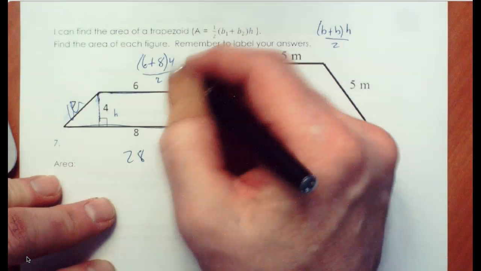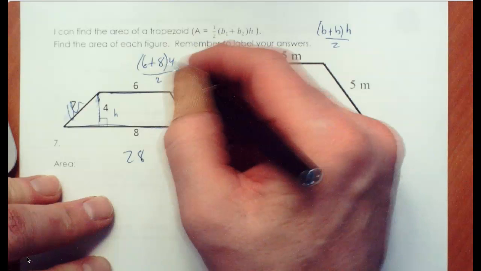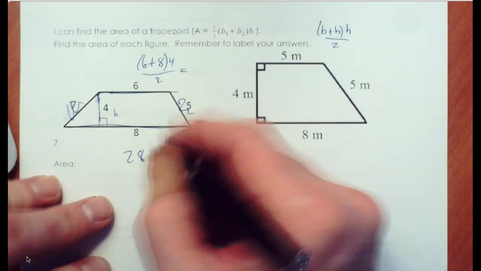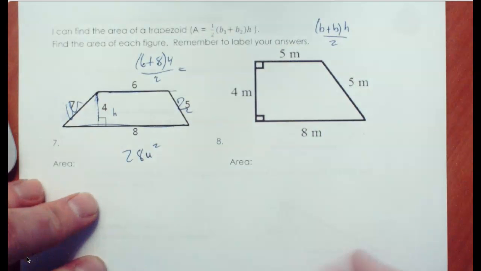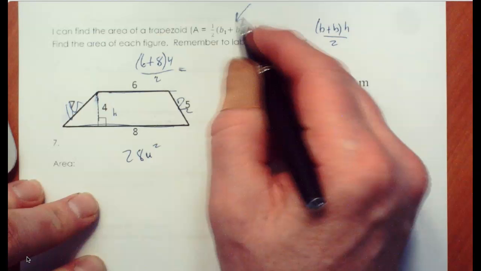So that is basically 14 times 4 is 56, divided by 2 is 28, and that would be units squared. All right, so you can either follow this formula up here or follow my formula.